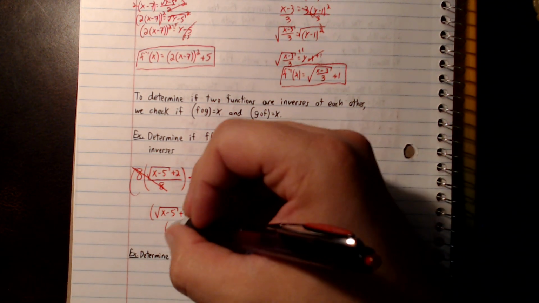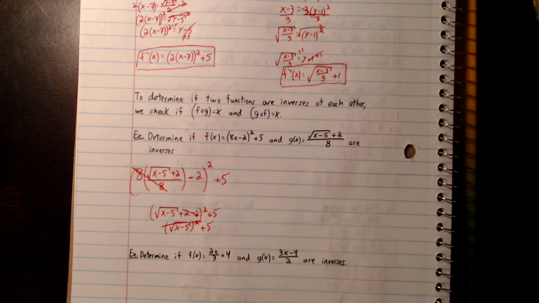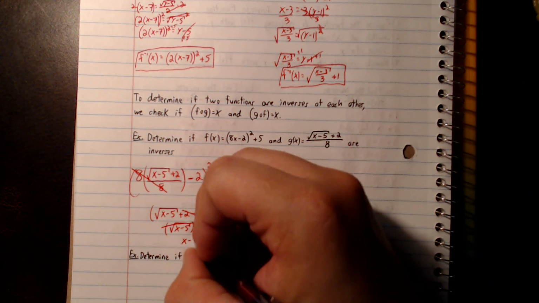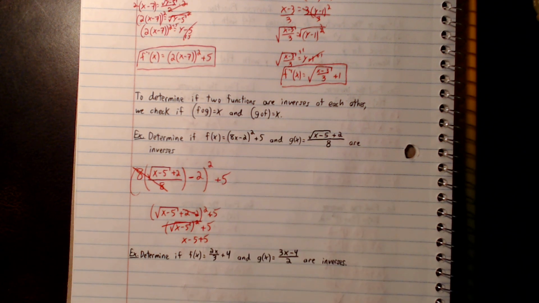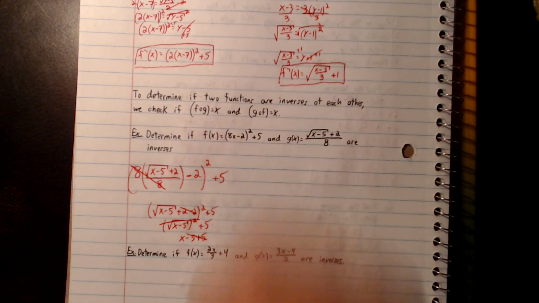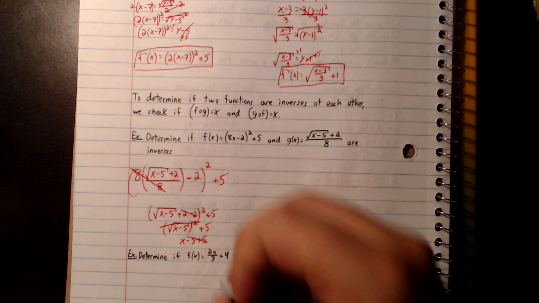Well, square roots and squares, those also cancel out. So now we have x minus 5 plus 5, and look at that. Negative 5 and positive 5 cancel out, and what are we left with? Just an x.